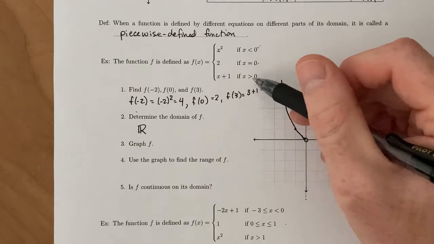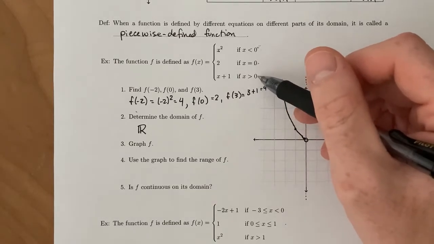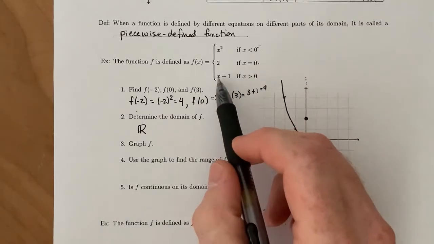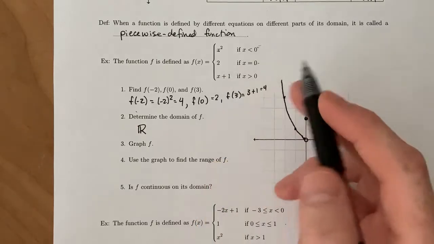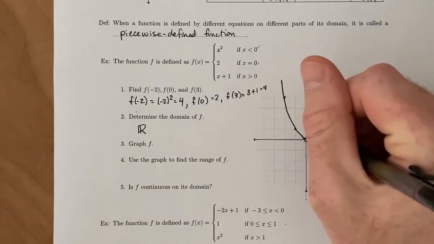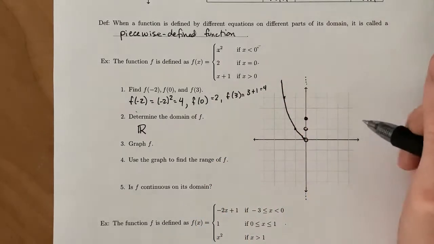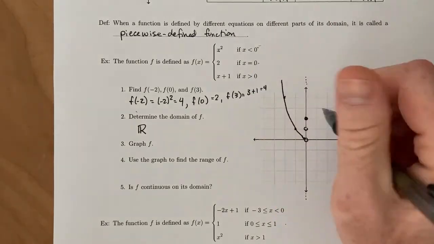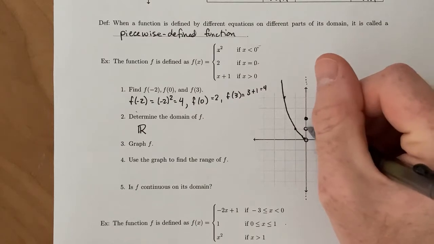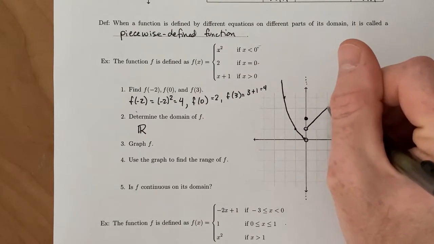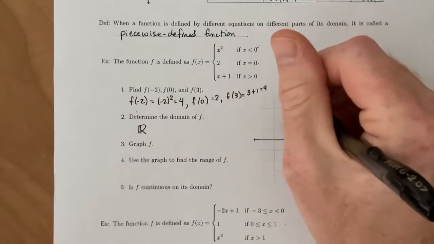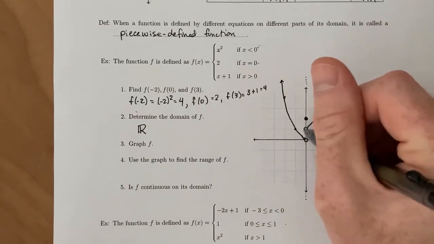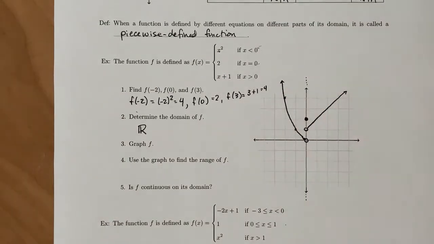And then once we pass 0 and we keep moving in the positive direction, our function looks like x plus 1, which is a line starting right around here. Right? We need an open circle because, again, 0 is not included. And we know what x plus 1 looks like. It's a line with a slope of 1 and a y-intercept of 1, but we don't include that y-intercept. So that's the graph of this piecewise defined function.